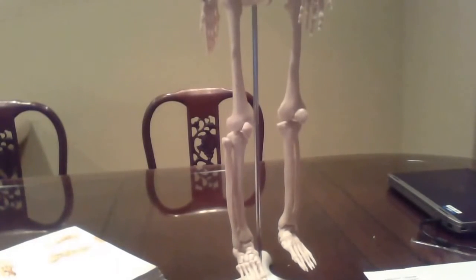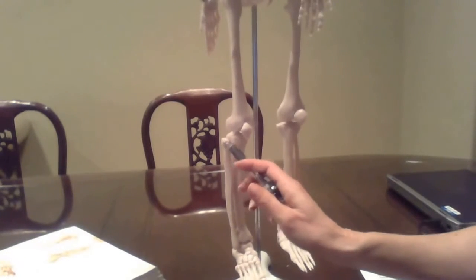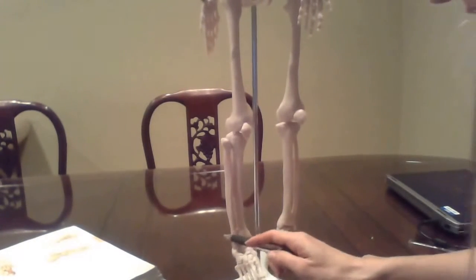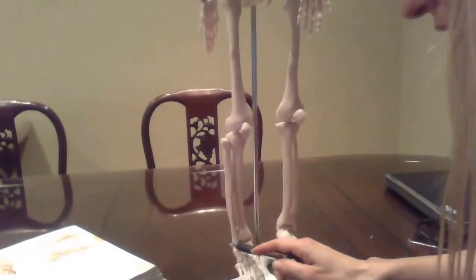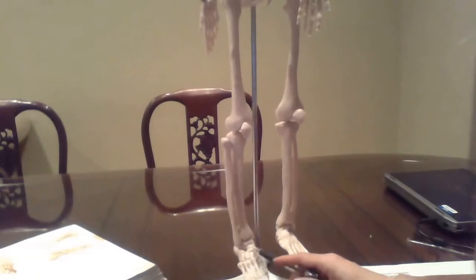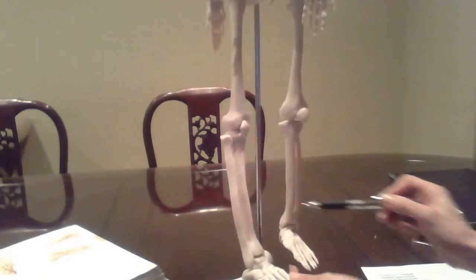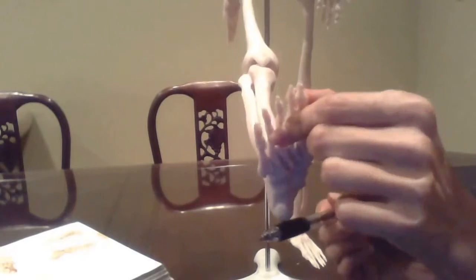Okay, now we're going to do the fibula. So this is the head of the fibula. This is the lateral malleolus. And then we're going to go on to the tarsus and the talus, which is here, and it articulates with the tibia. Okay, then the calcaneus, which is the heel right here.